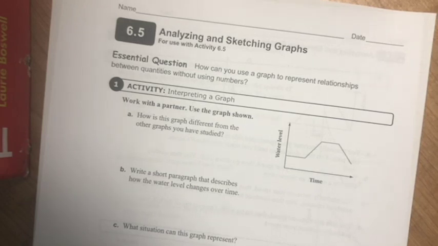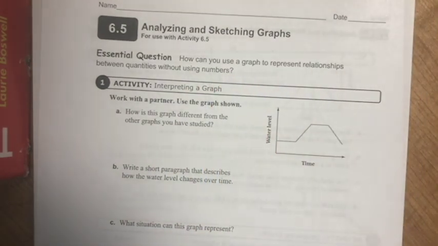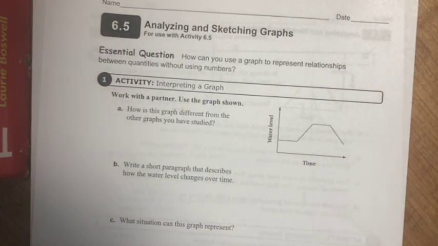We're trying to figure out this essential question: how can graphs represent relationships between quantities without using numbers? In other words, can a graph tell us a story of what's happening? That's kind of where I want you to look at it. I'm not going to read any more on this. I want you to pause the video now and try these questions on your own first.